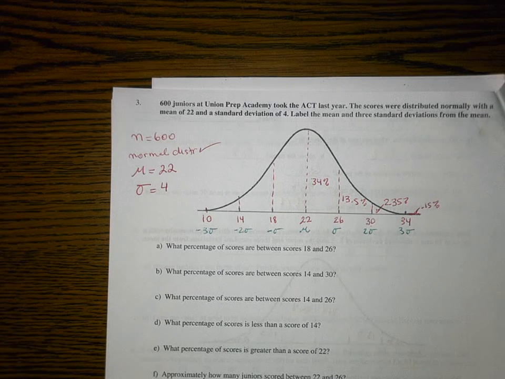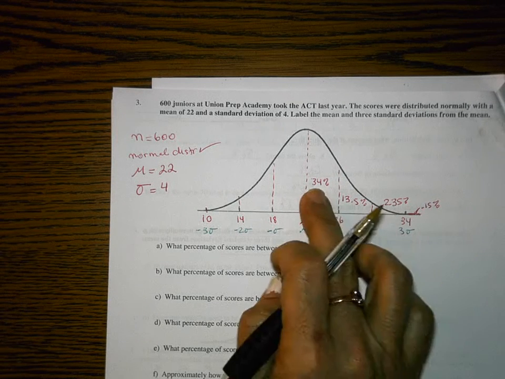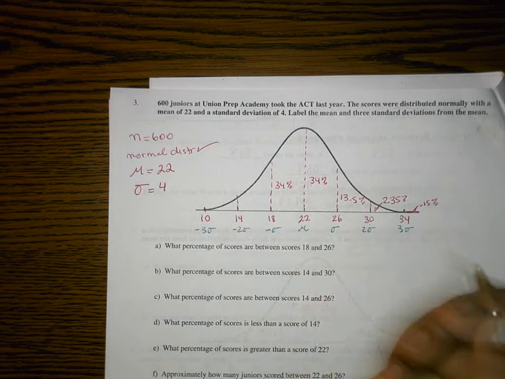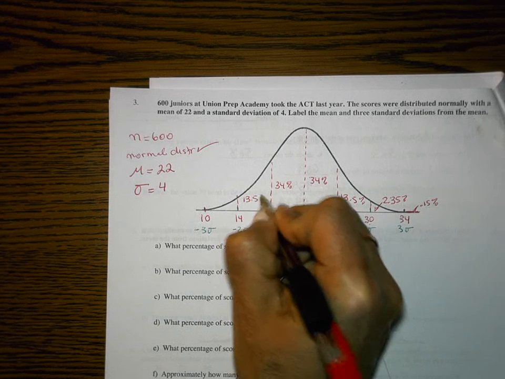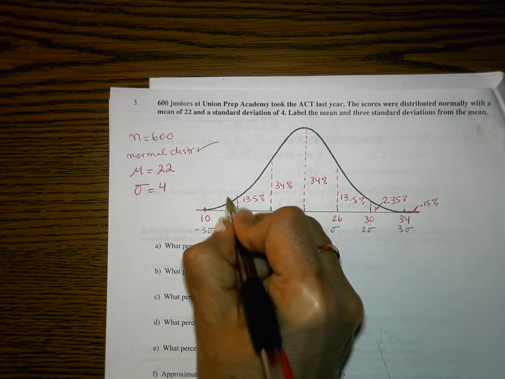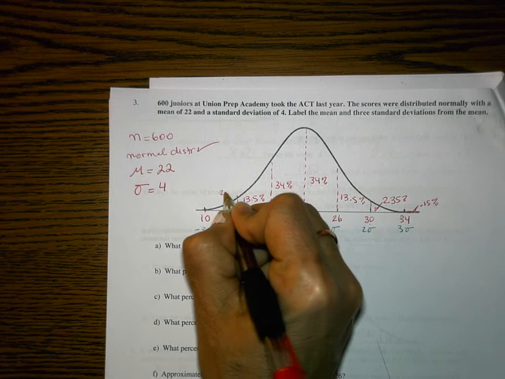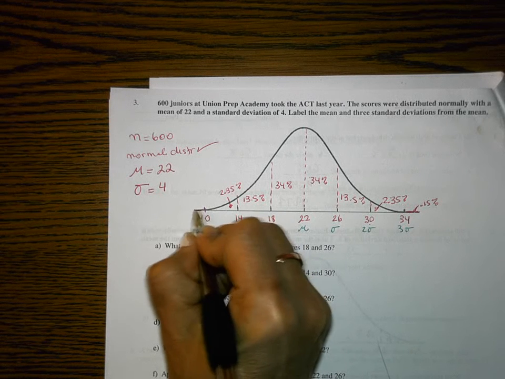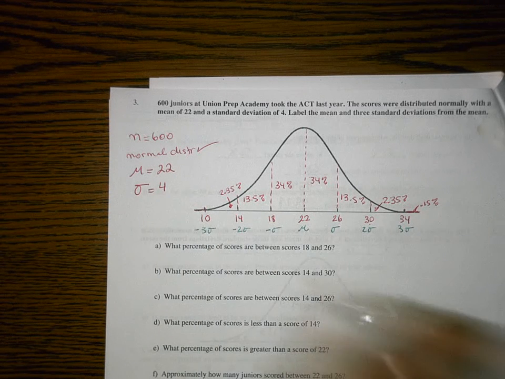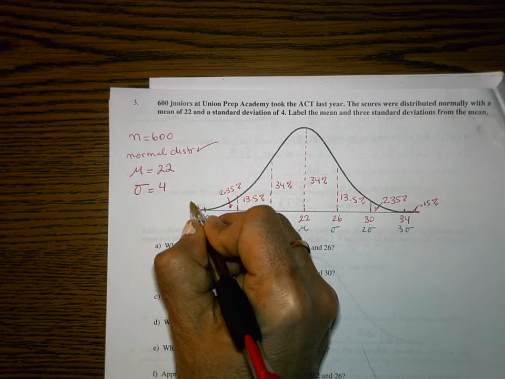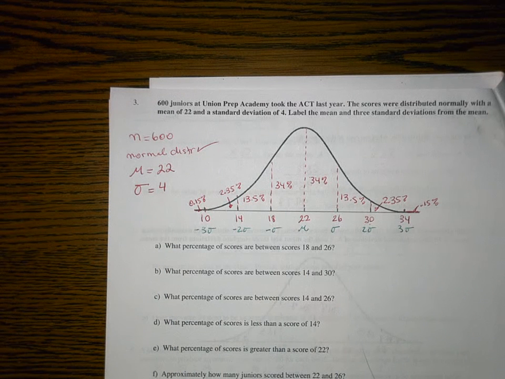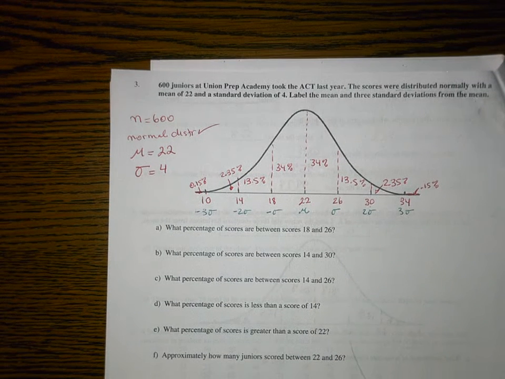Okay? And then I can repeat exactly the same values to the left. 34% here, 13.5% here, and I'm going to put it outside, the 2.35% here. And if anybody scored below 3 standard deviations, below the value of 10, you would be considered the 0.15% of the data values. Right? I like all my numbers there, all my percentages, everything is labeled perfectly.